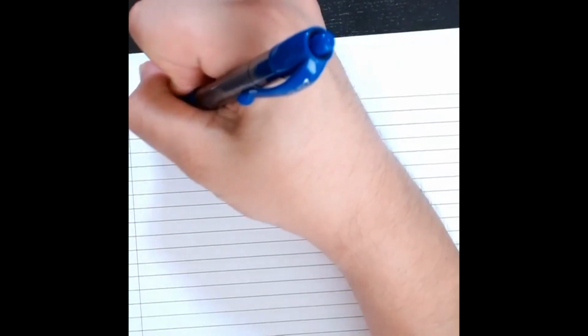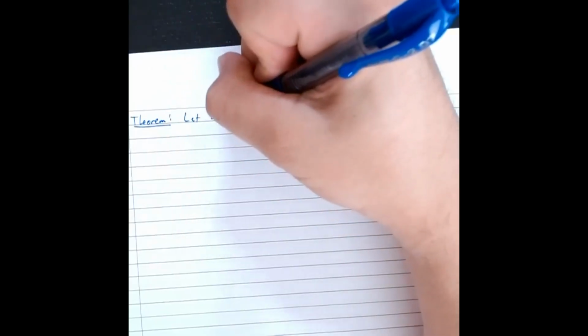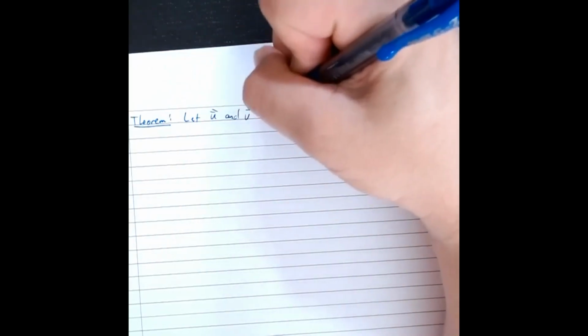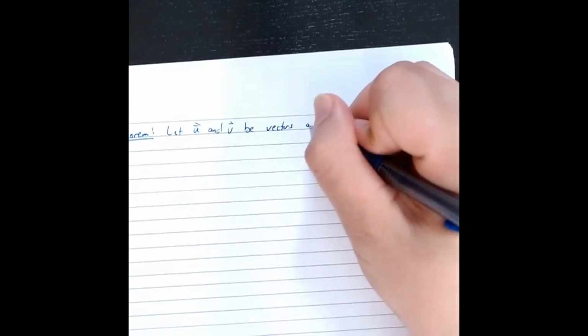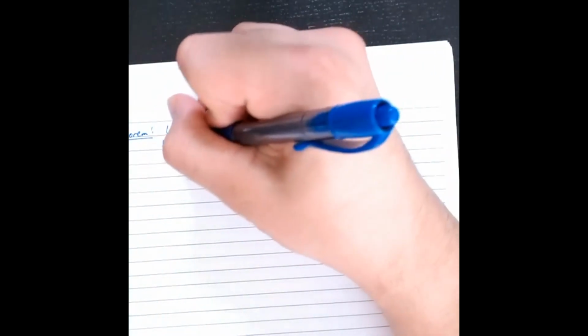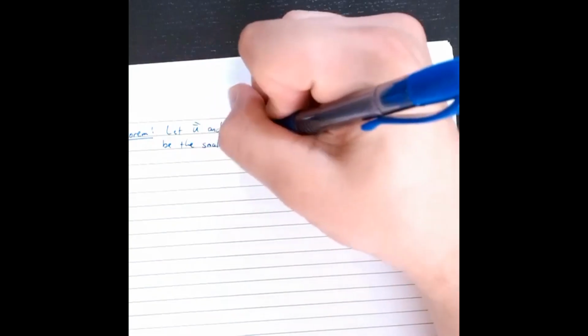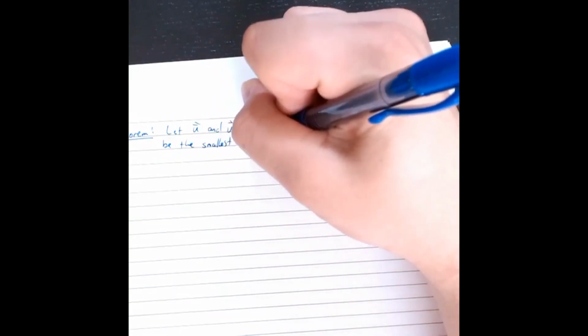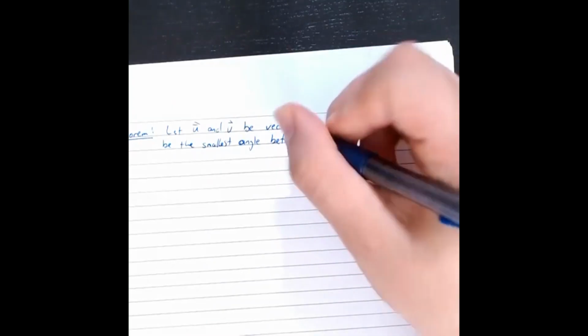Theorem, let u and v be vectors, and let theta be the smallest angle between u and v.